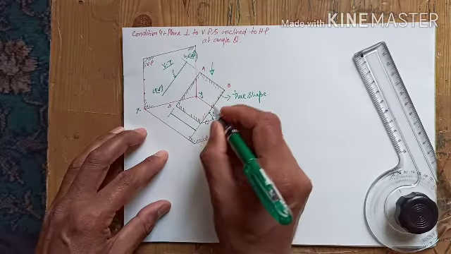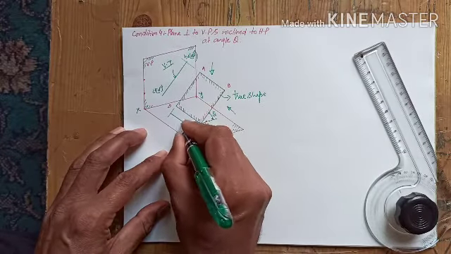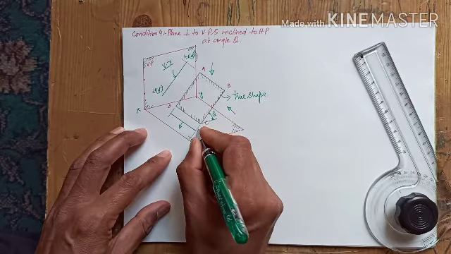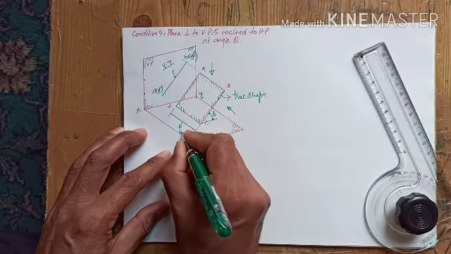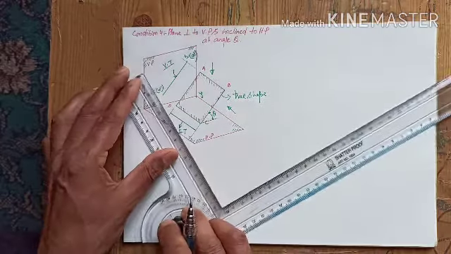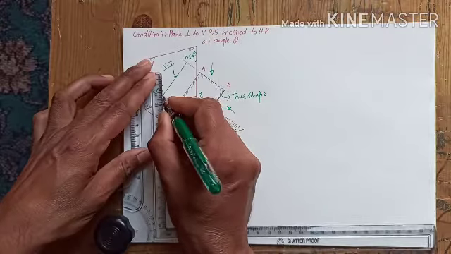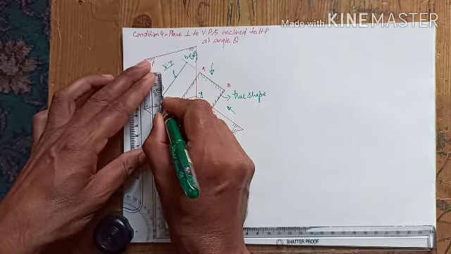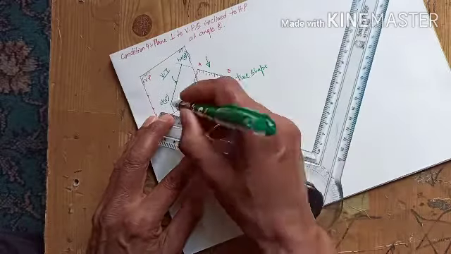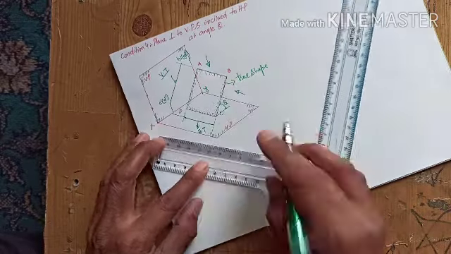If I see it from here, this is my horizontal trace. If I produce this line and this line, you can see them in a single line.